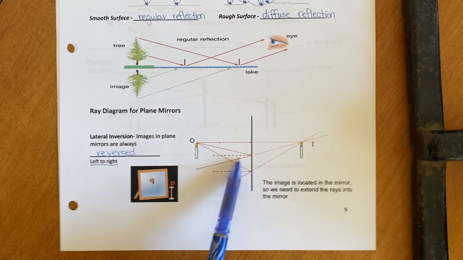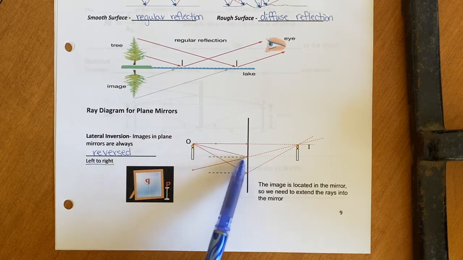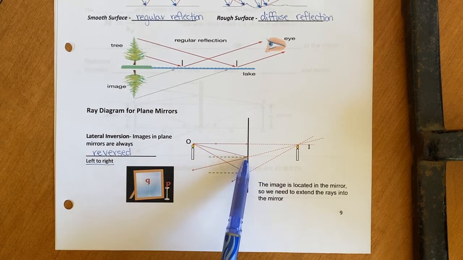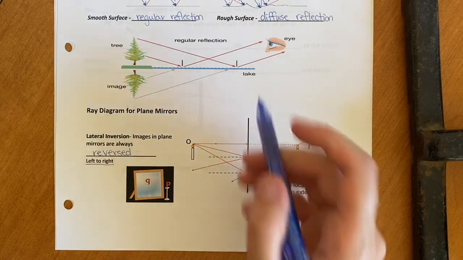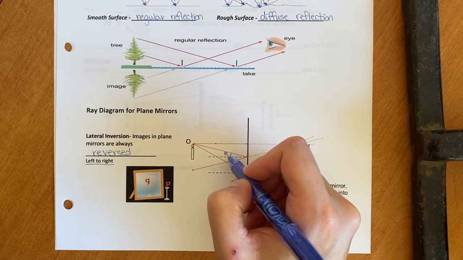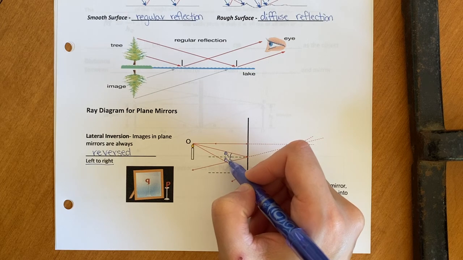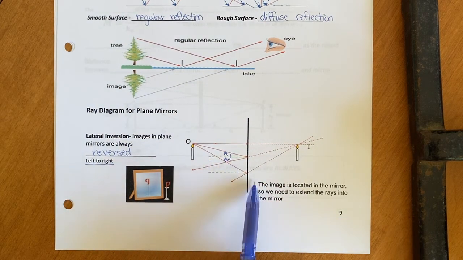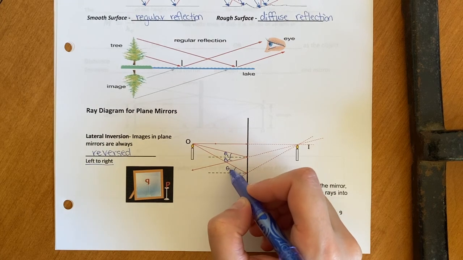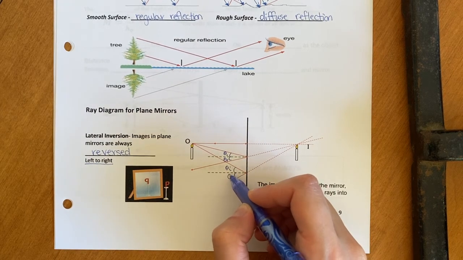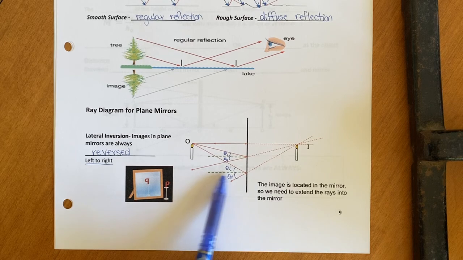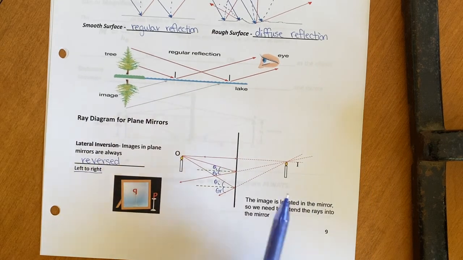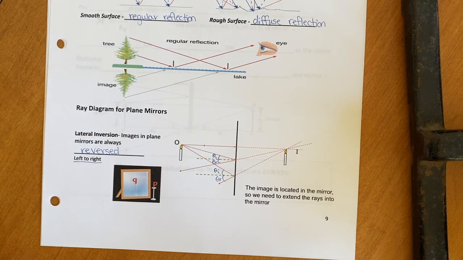If you were to do a couple of other angles, you would send your light ray in, it would hit the mirror, and your angle of incidence will equal your angle of reflection, and you would get your reflected ray coming off. Same with the bottom one: another angle of incidence equal to the angle of reflection, and that would be your reflected ray coming off. Your image will always be found where your reflected rays intersect.